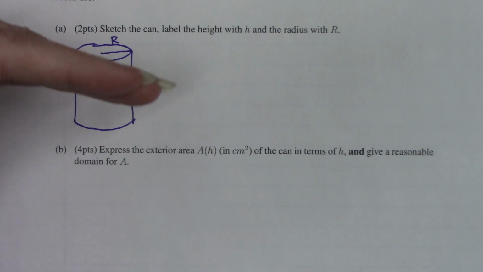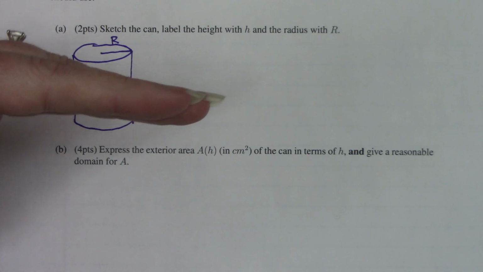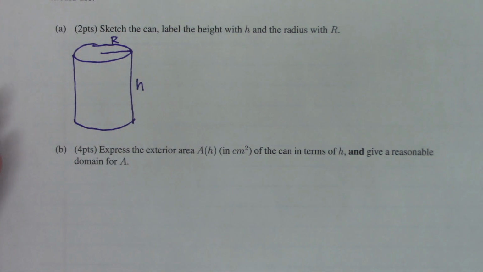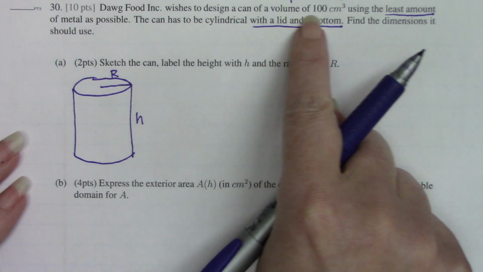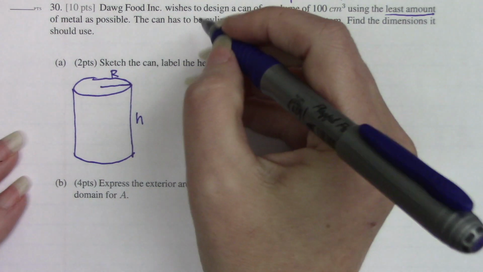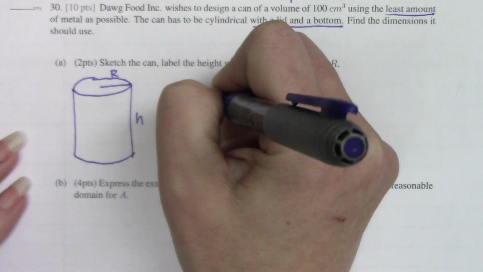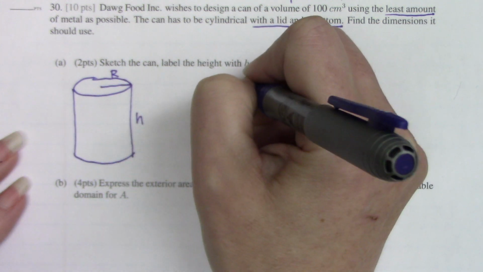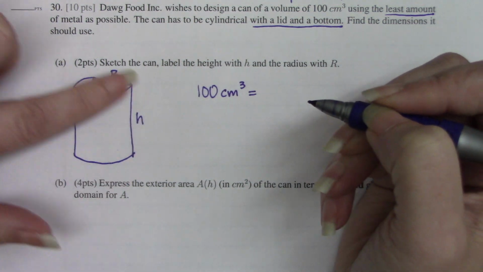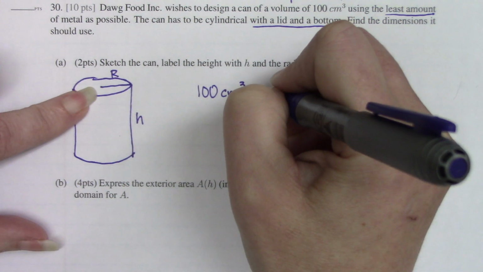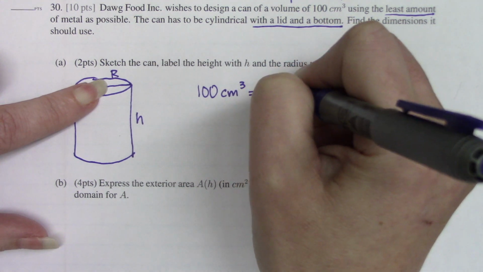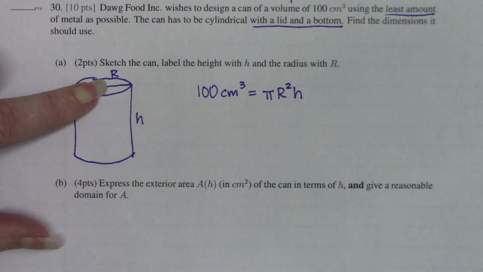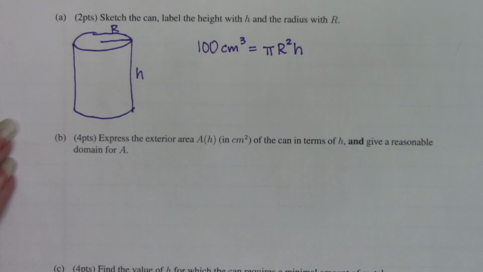The other thing that I would do, if it's not specifically asked for, is write my constraint up here. So we were told in the problem that the volume of this can has to be 100 centimeters cubed. So 100 centimeters cubed must equal the volume of the cylinder, and the volume of a cylinder is the area of the base, which is pi r squared, times its height. So we'll just leave that hanging for now.